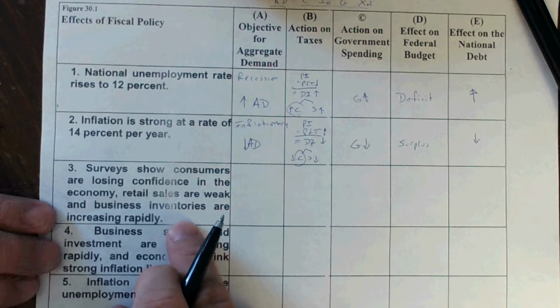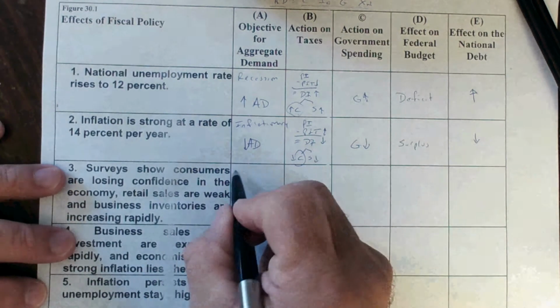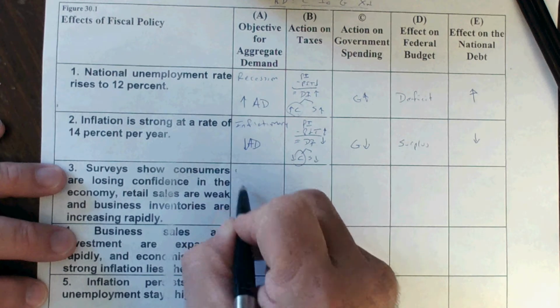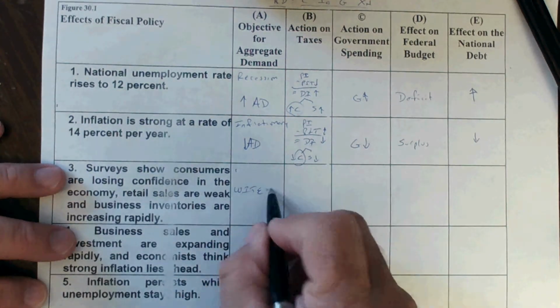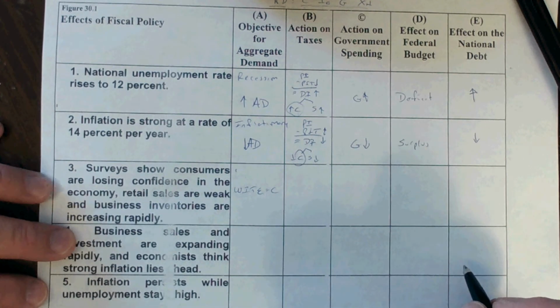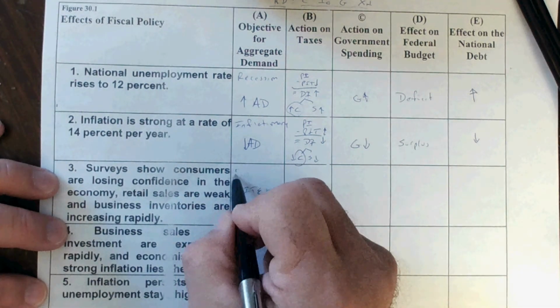Survey shows consumers are losing confidence in the economy. Retail sales are weak, and business inventories are increasing rapidly. Okay, remember that wealth, indebtedness, taxes, and expectations can shift an aggregate demand curve with respect to consumption. This would indicate a recession is approaching.